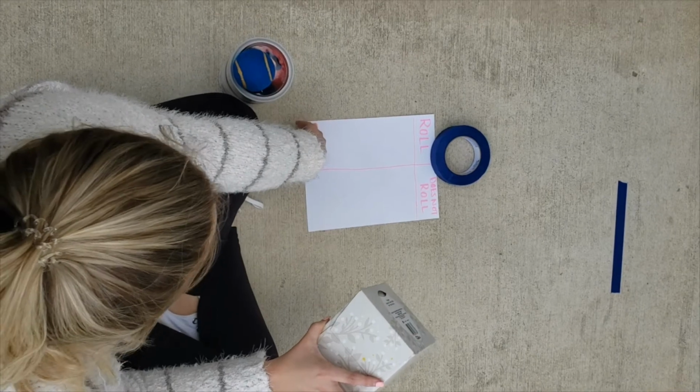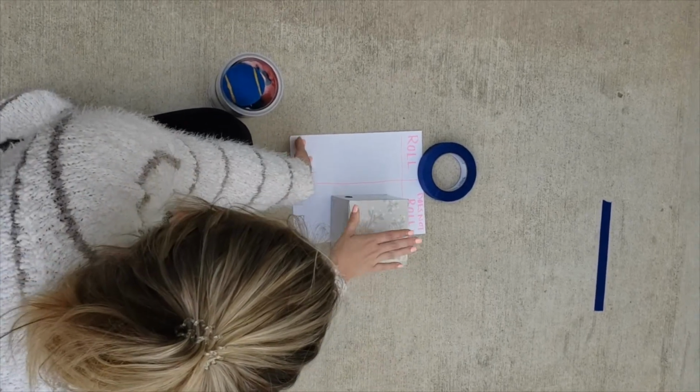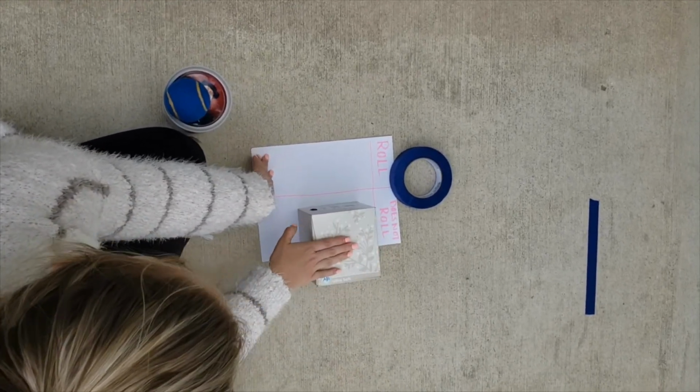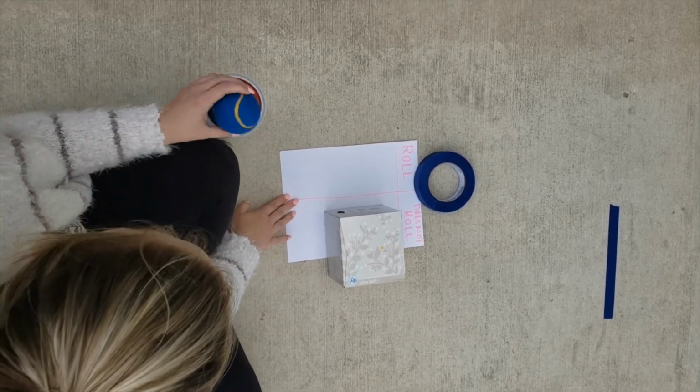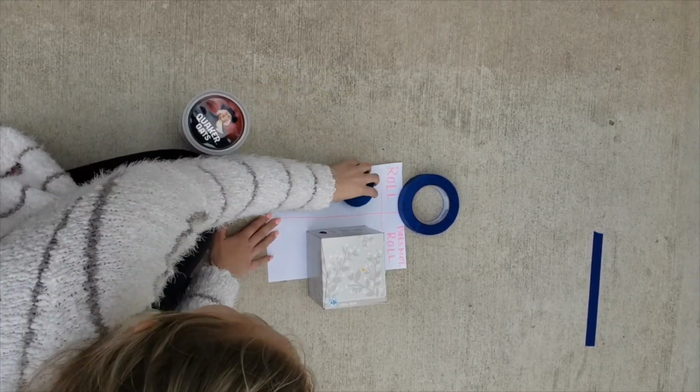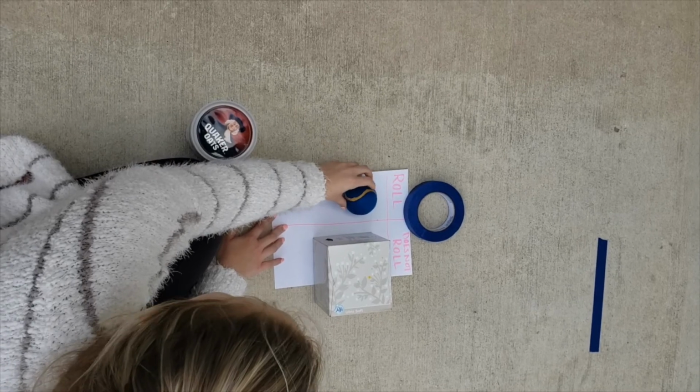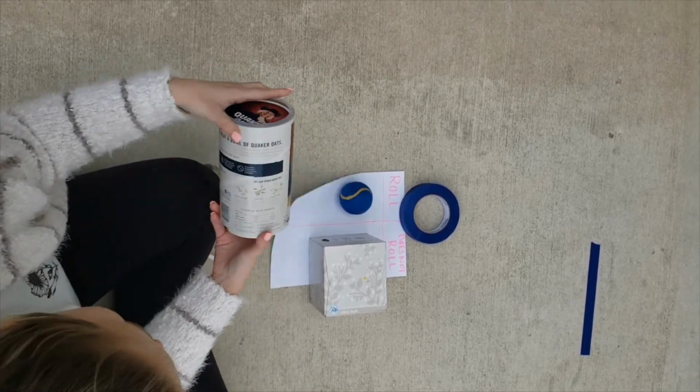Once you finish testing out the different objects, you can then create your T-chart graph together to talk about which ones rolled and which ones didn't. You can have your child place the objects on the side of the graph that represents their observation.